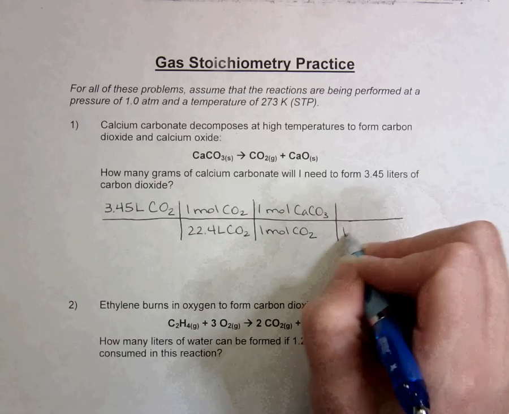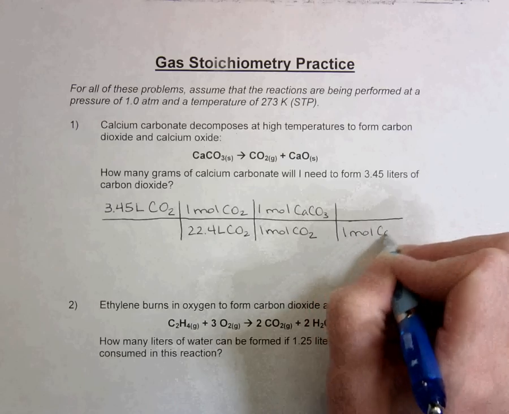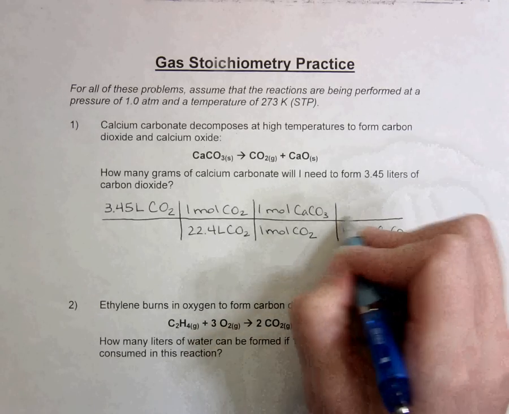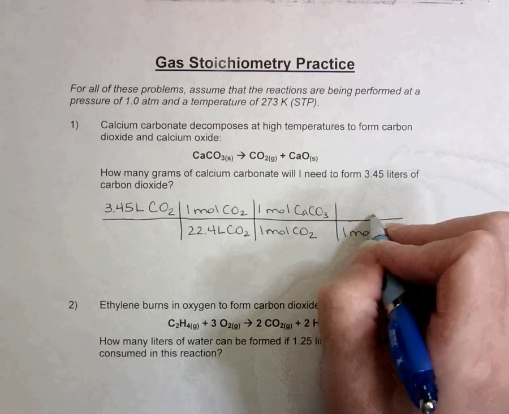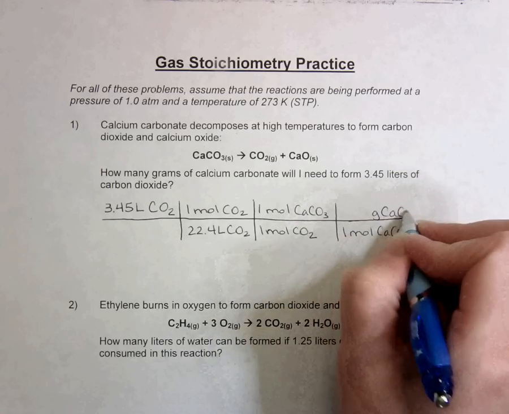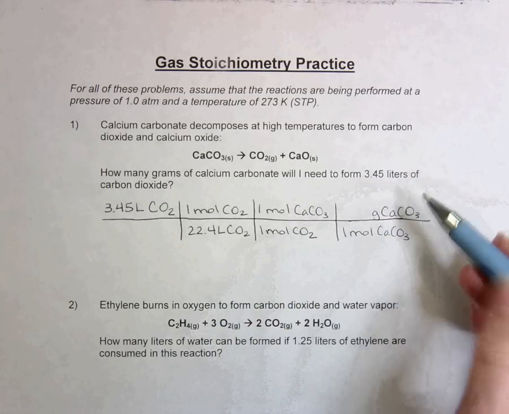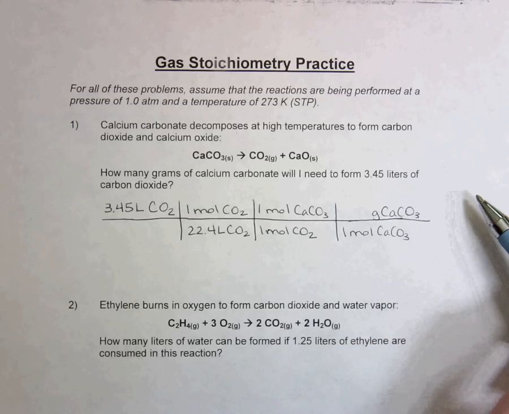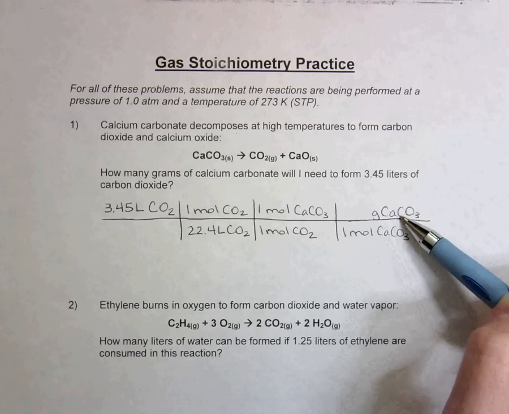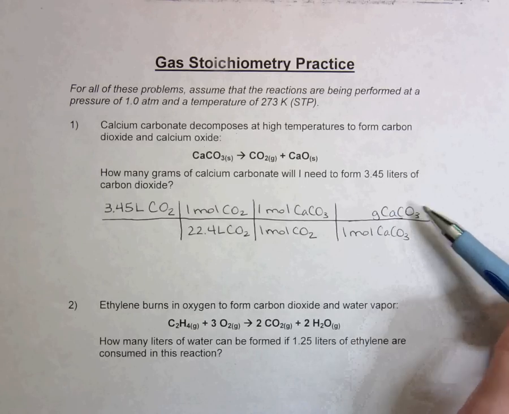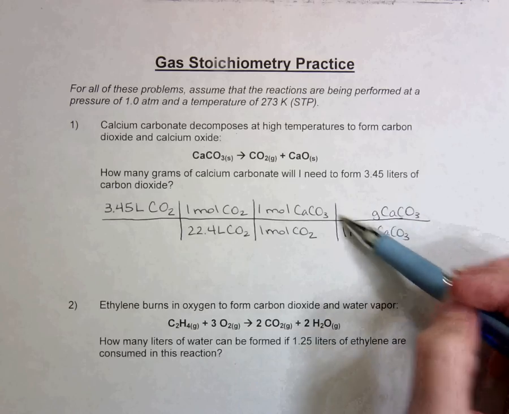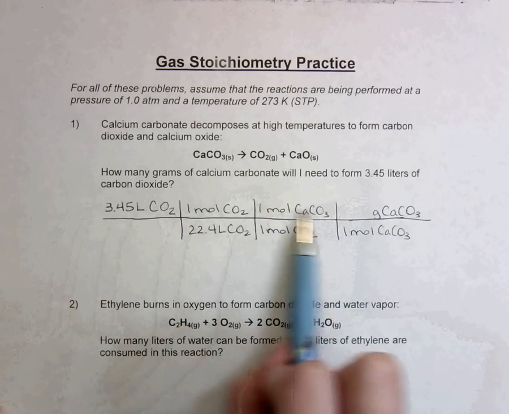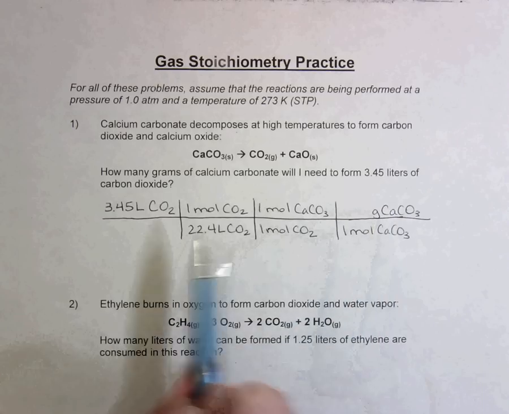So 1 mole of CaCO3 is equal to however many grams of CaCO3. And this time, since you're doing grams, you do have to add up the masses of Ca, C, and 3 O's. Once you've done that, you'll put that number here for the mass. Remember, multiply across and divide by the bottom.